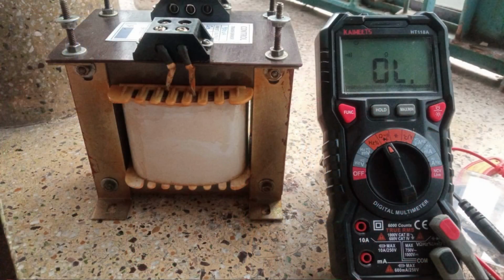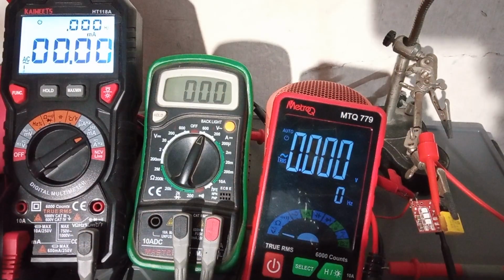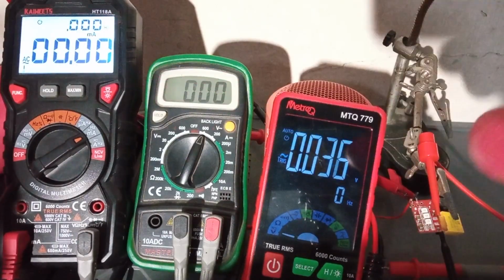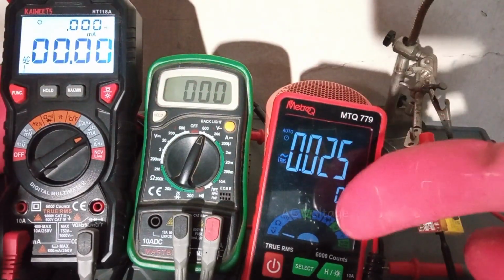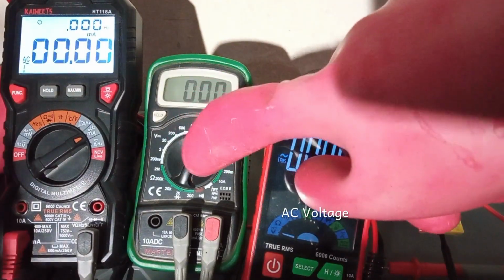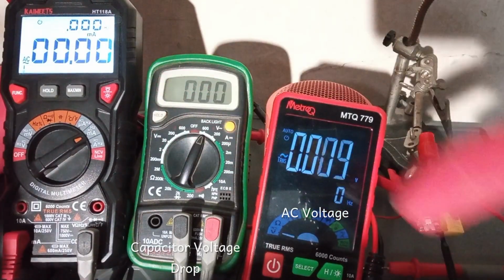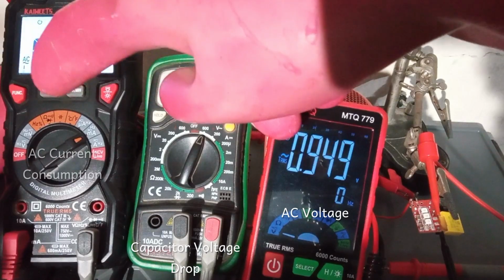So the transformer I'll be using can produce around 500 VA at 440 volts, but we are going to actually provide around 270 volts. The transformer will work perfectly fine. So the transformer can output about 1 amp of current if the power is resistive. First off, we have 3 multimeters here, and this multimeter is showing the AC voltage. This multimeter is showing the voltage drop across the capacitor, and this multimeter is showing the AC current.